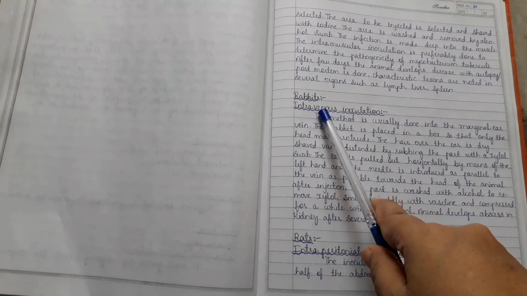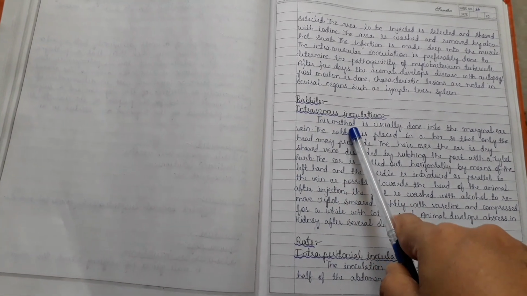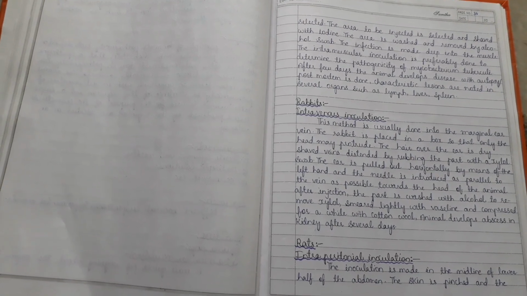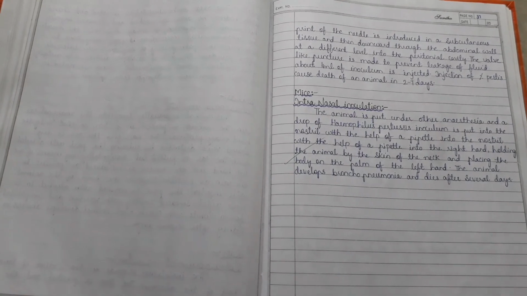Whereas coming to the rabbits, intravenous inoculation is used. Coming to rats, intraperitoneal inoculation is done. And coming to the mice, intranasal inoculation is used.